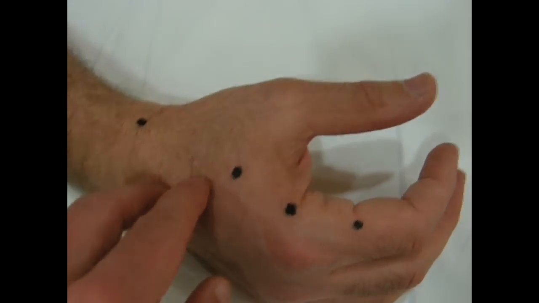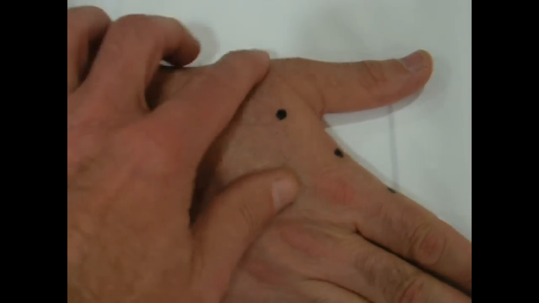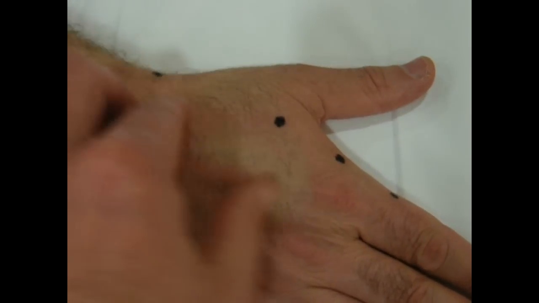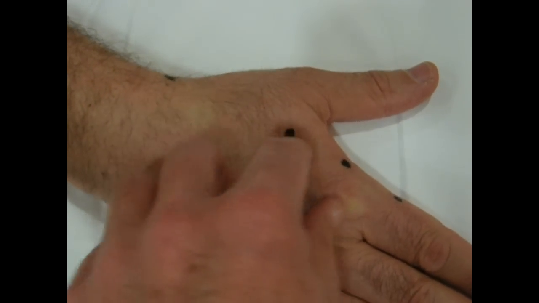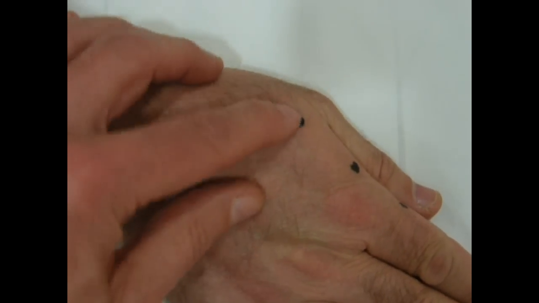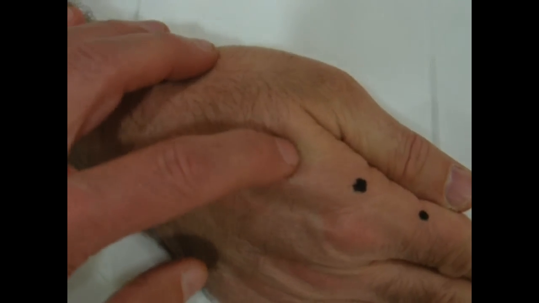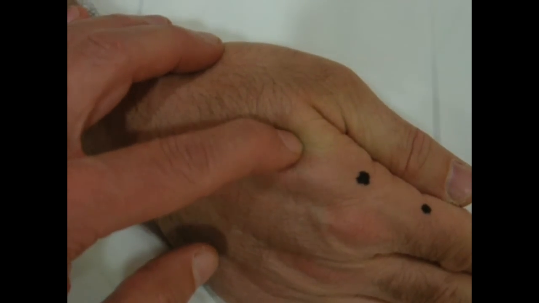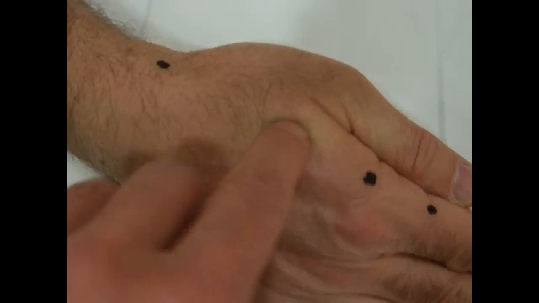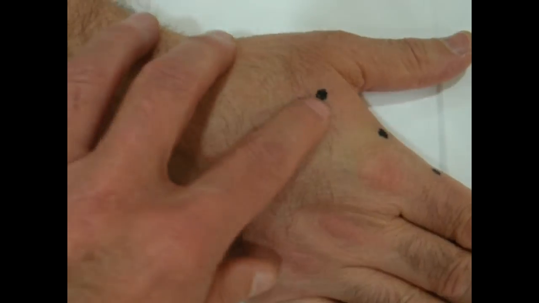It is located on the dorsum of the hand between the first and second metacarpal bones, at the midpoint of the second metacarpal bone and close to its radial border. Ask the patient to squeeze the thumb against the base of the index finger and locate large intestine 4 at the highest point of the bulge of the muscle and approximately level with the end of the crease. This point, large intestine 4, is contraindicated in pregnancy.